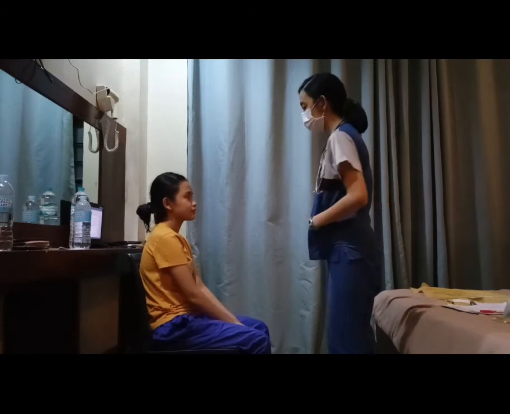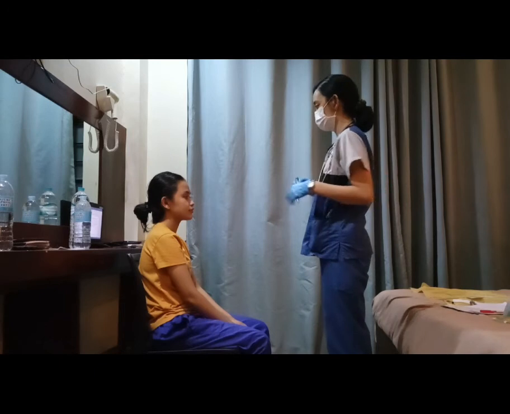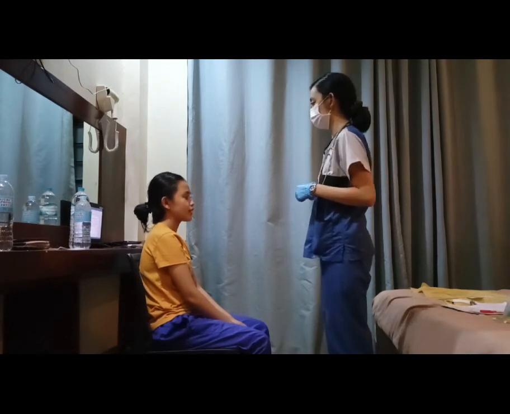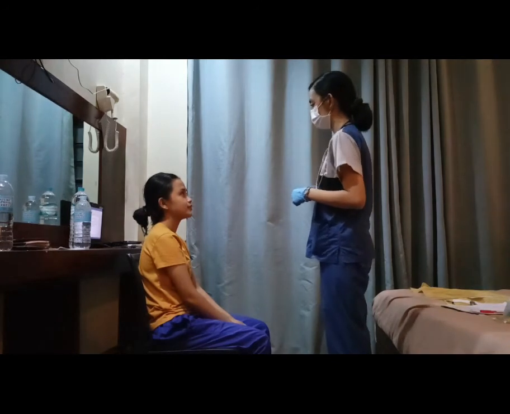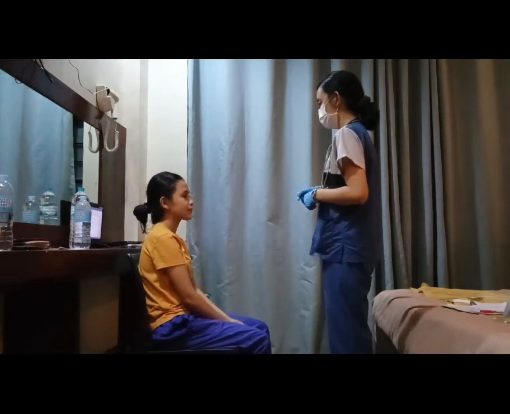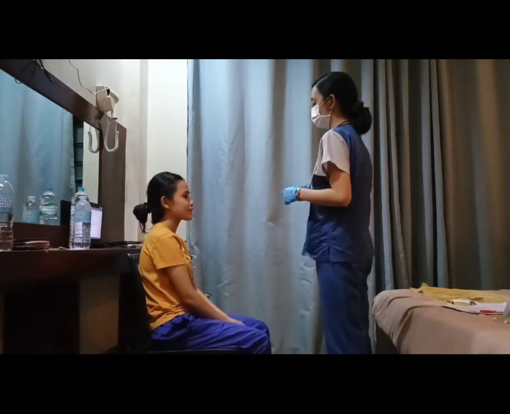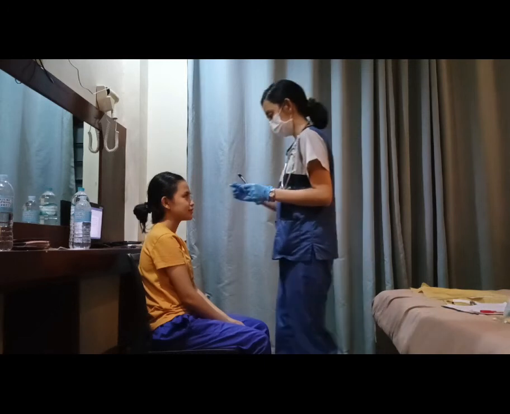To inspect the internal part of the nose, I will be using a penlight, ma'am. So I will be noting for any discoloration, exudate, lesions, and consistency. And also the position of your nasal septum. So I'll touch your nose, ma'am.